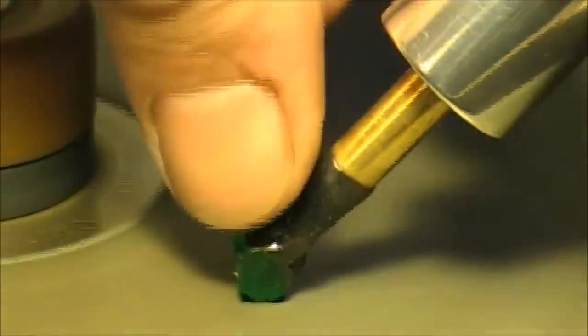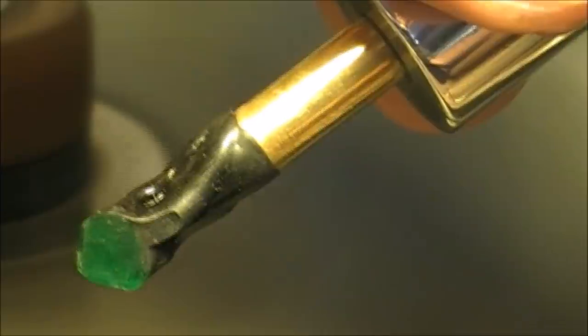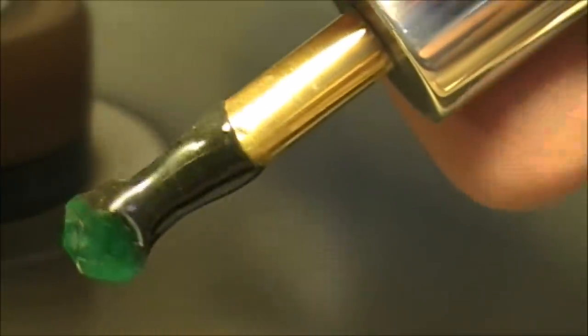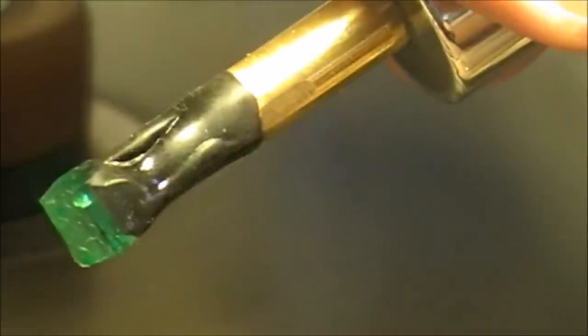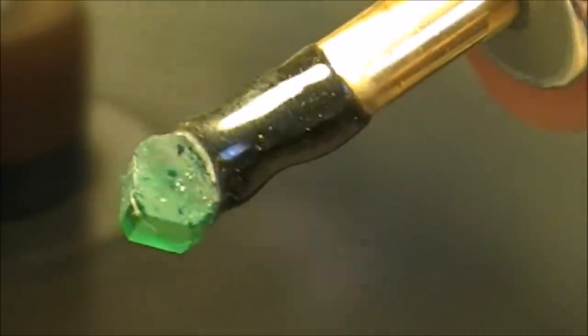All right, let's do the other side also. 48. As you can see, I'm applying pressure directly onto the stone, not to force too much the bond between the dop and the stone itself. Okay, so you see, it's almost reaching there. Almost reaching. And when we reach, we stop.